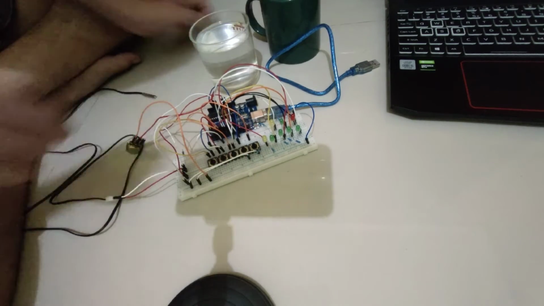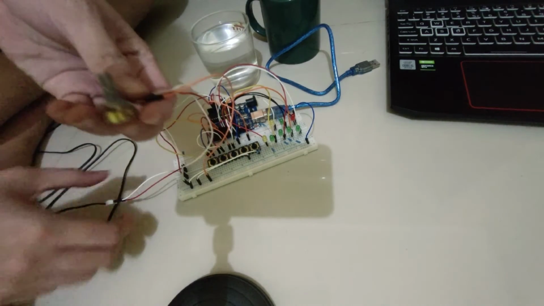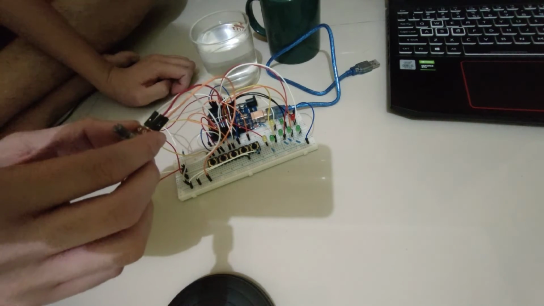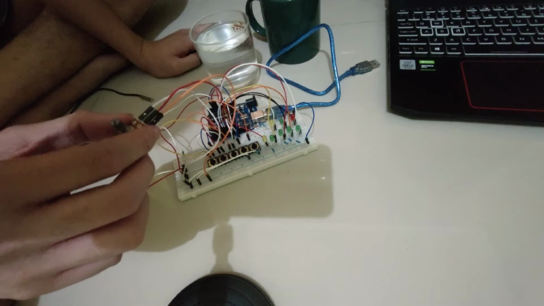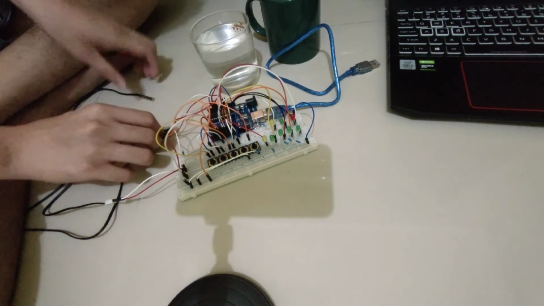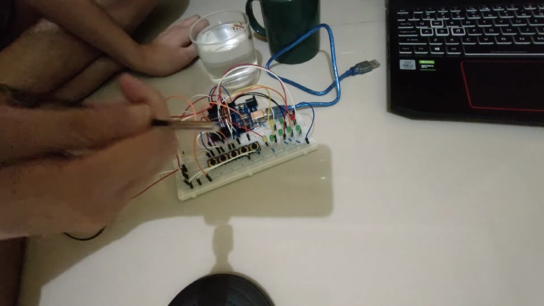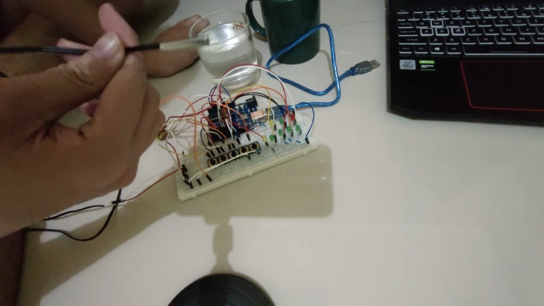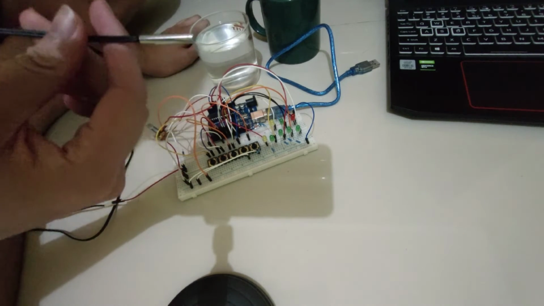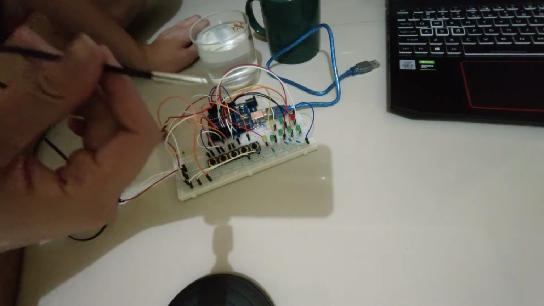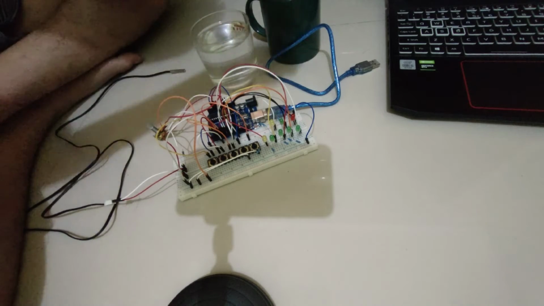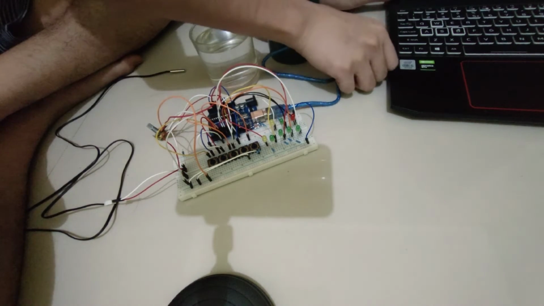Okay, so this right here is the potentiometer, which we will be using to control the flow of water when pouring. This right here is the NTC waterproof water temperature sensor. So let us plug in the Arduino.